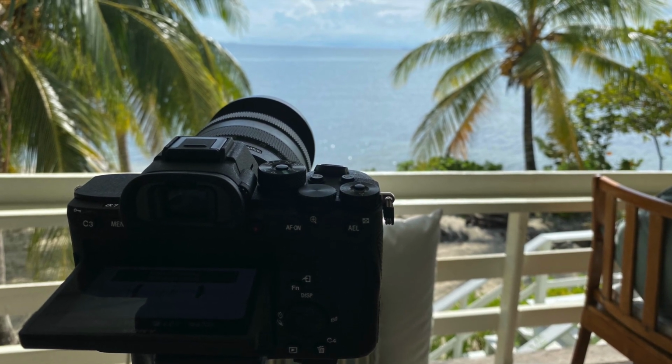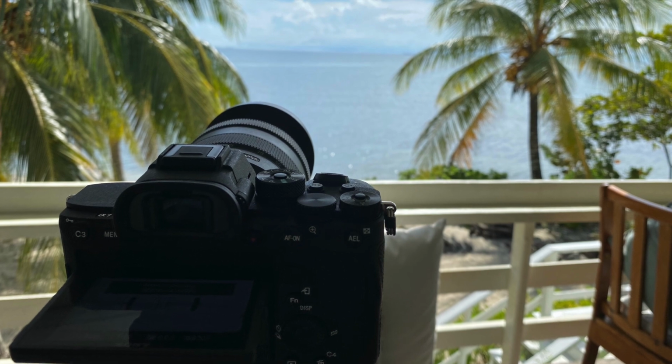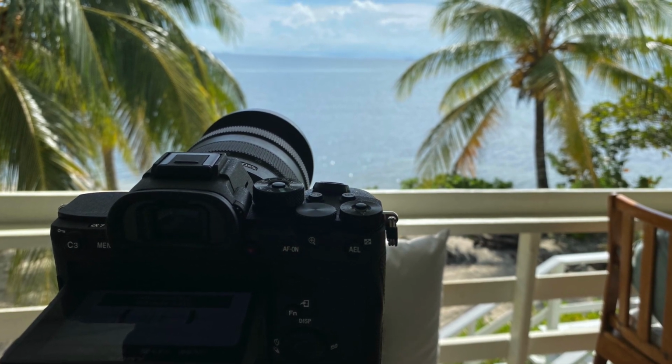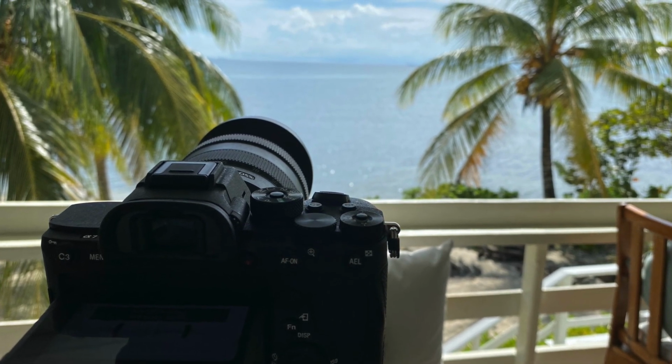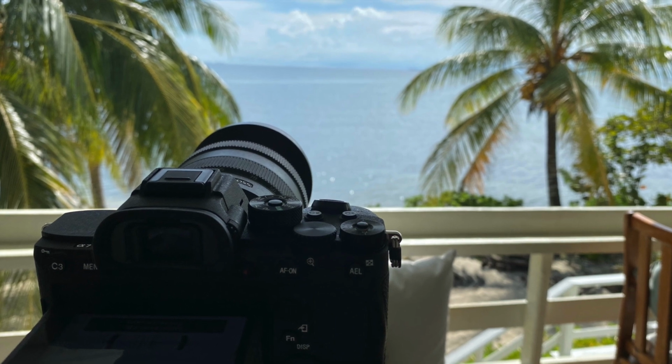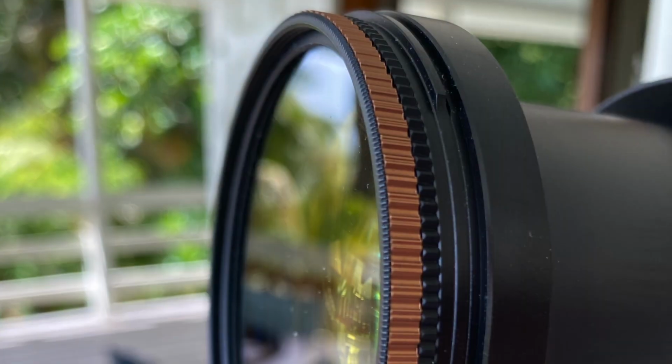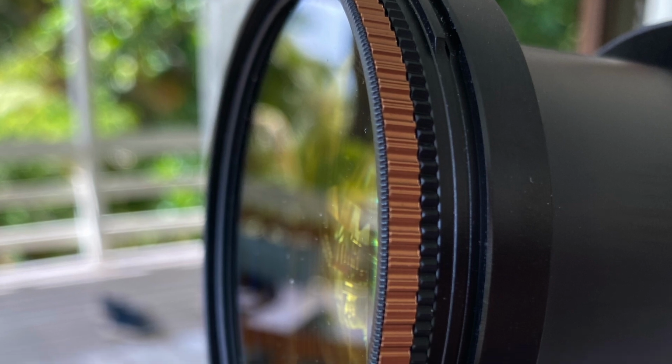I'm using this 24-105 f4 Sony G lens all the way at 105, and it has so much resolution it allows me to punch in, which is really great. I also have a circular polarizing filter on the front of it.